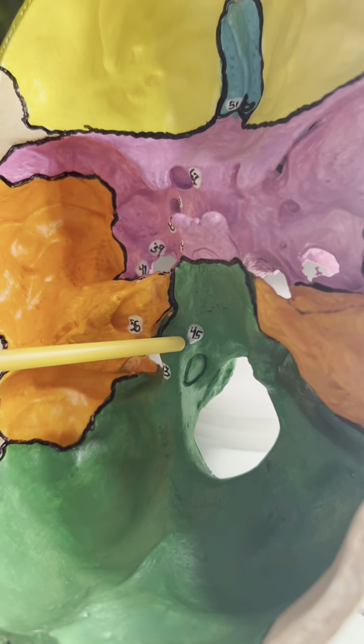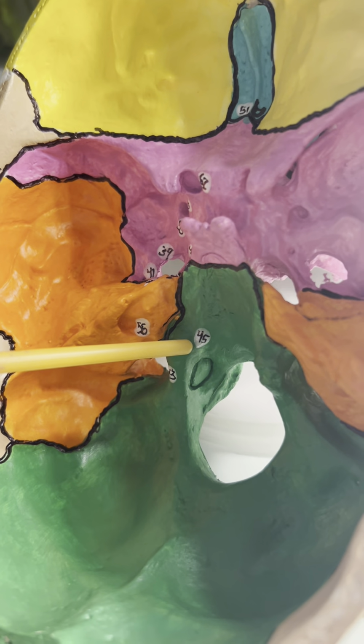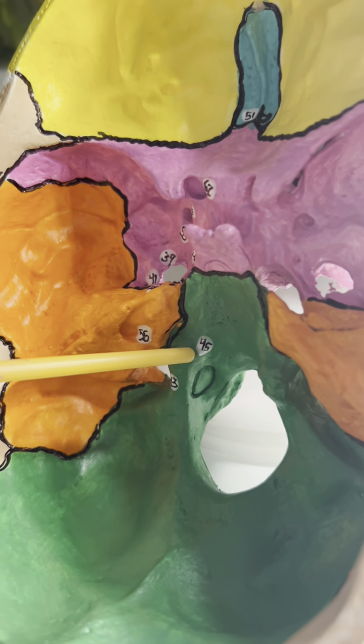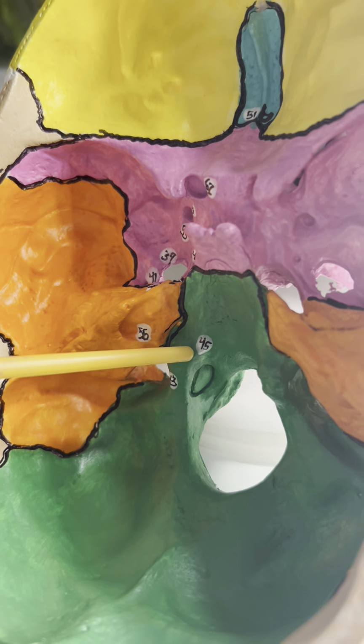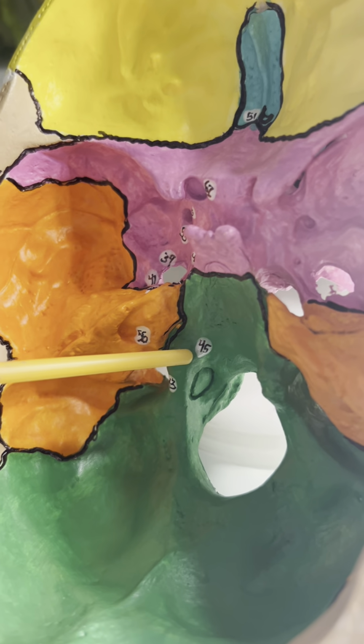Number 45 is also easier to be seen from the interior. It's the hypoglossal canal and foramen. It's an opening in the occipital bone that transmits the hypoglossal nerve, which controls tongue movement.